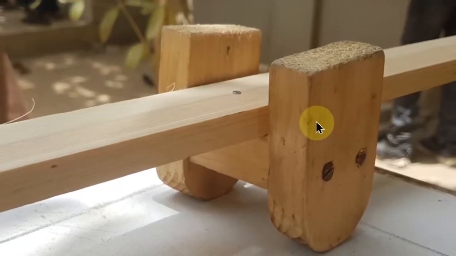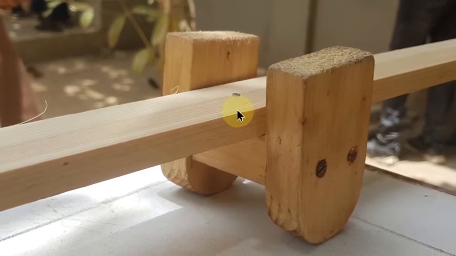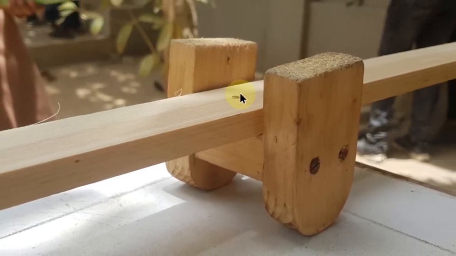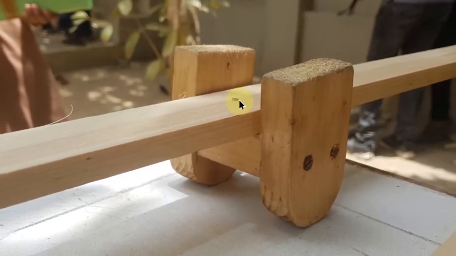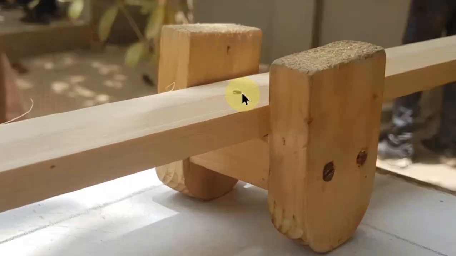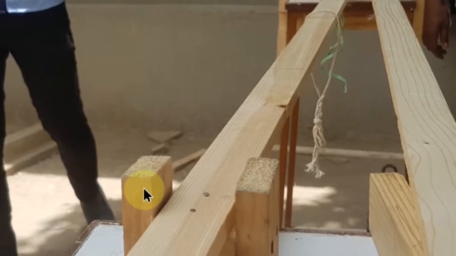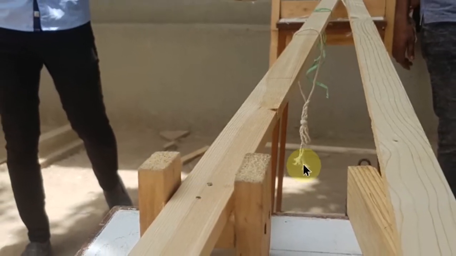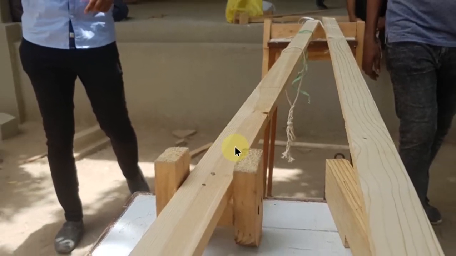Now in this picture you can see that I have nailed the rocker support to the beam so that it would move according to the bending of the beam. And a detailed analysis of this whole nailing of the support to the beam is mentioned in the report.